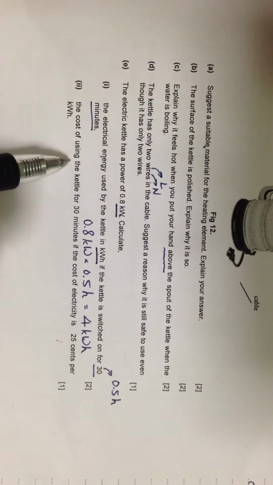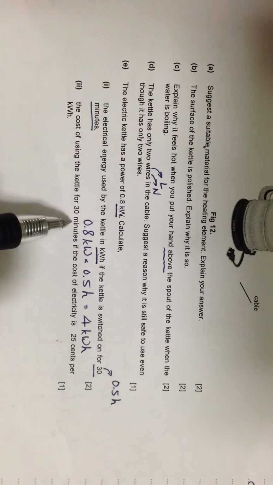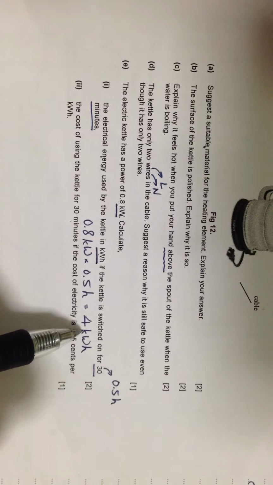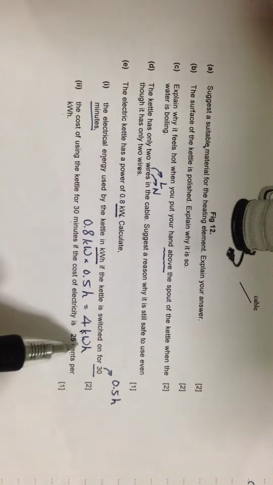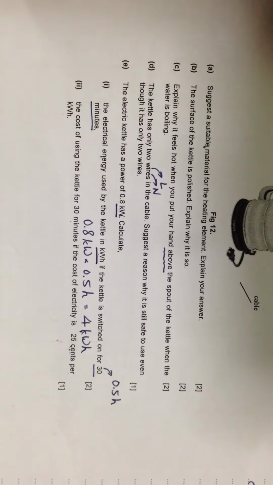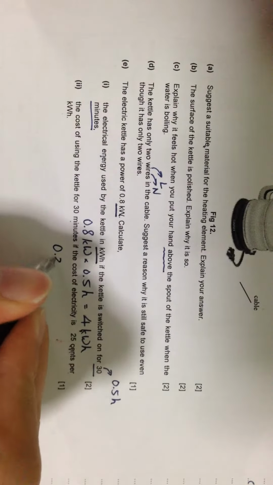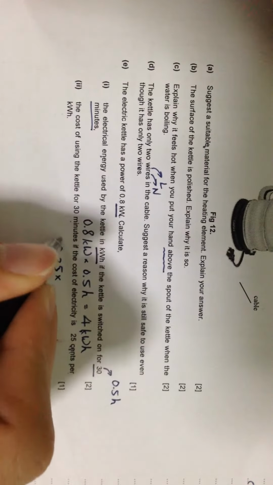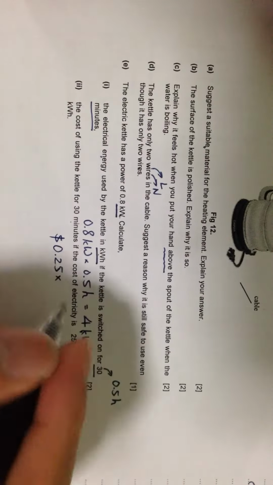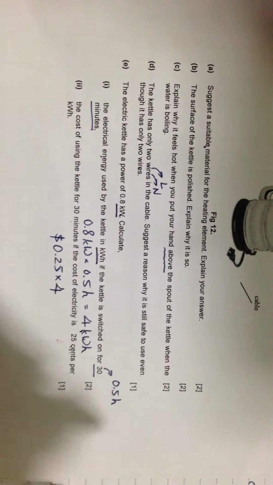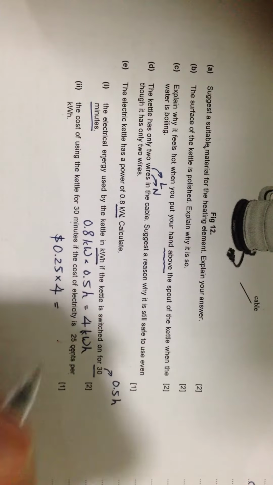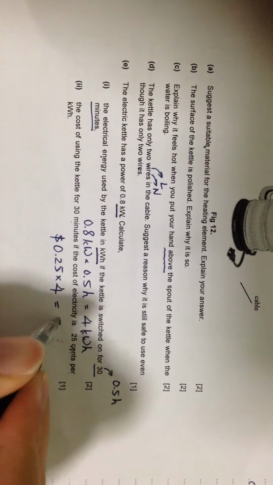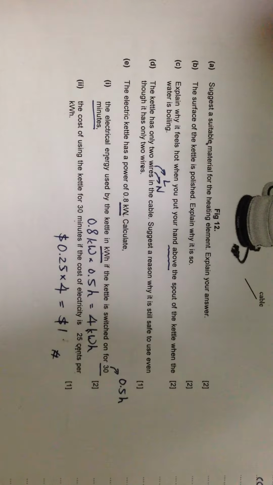Then you are about to find the cost for running it for 30 minutes, which is what we got here, right? So 25 cents per kWh. Now you're using 0.4 kWh. How much do you need to spend? Simple. Just take 25 cents, I change it to dollars, times 0.4. Because 1 kWh is 25 cents, so I'm using 0.4 kWh. So just multiply. You will get $1. That's it. That's the end of the whole prelim paper.